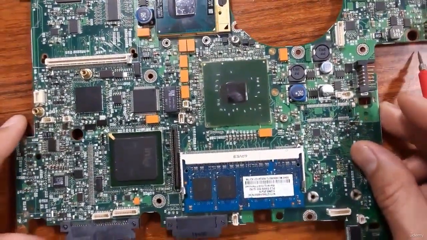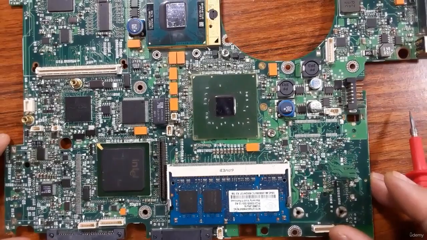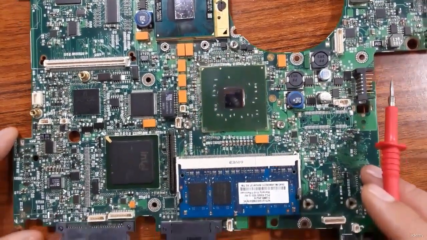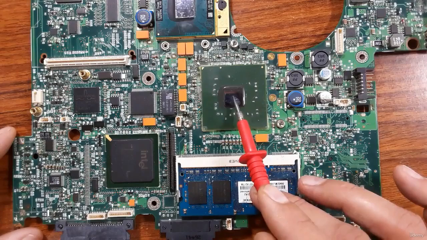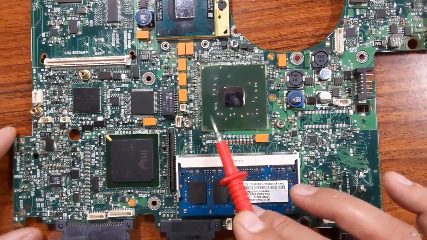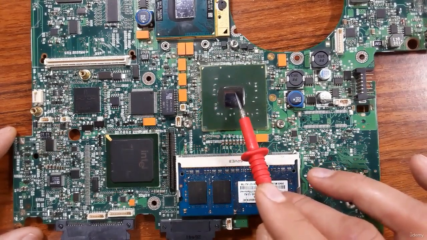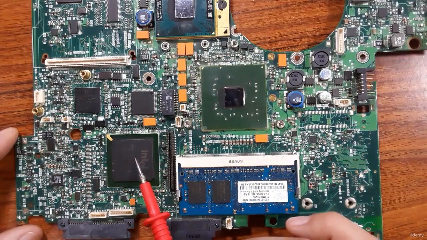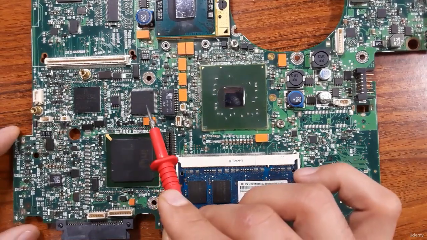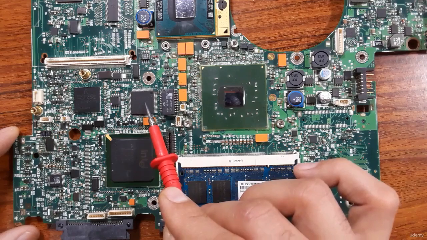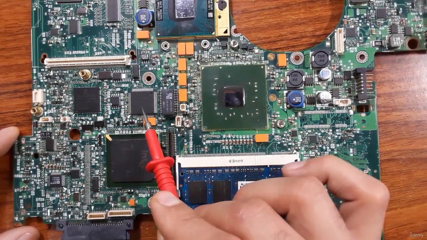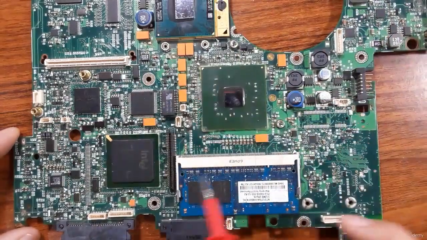So let's check another motherboard. We will check also this motherboard. As you can see here we have the processor. Here we have the GMCH with the graphic card, so the graphic card is integrated with the GMCH. Here we have the ICH, or the south bridge, and here we have the SIO, or the Super IO. The Super IO is the IC that is responsible for the power in the whole motherboard.